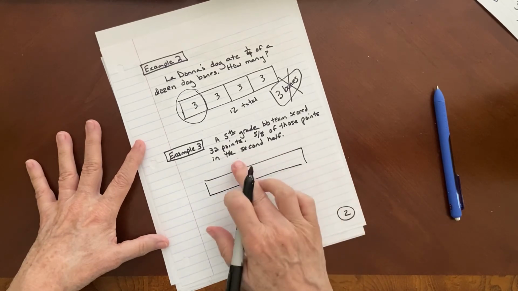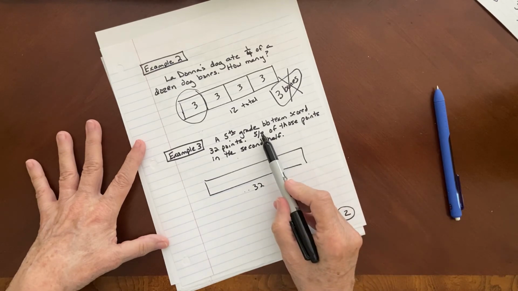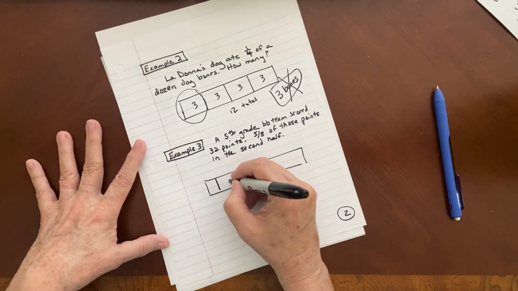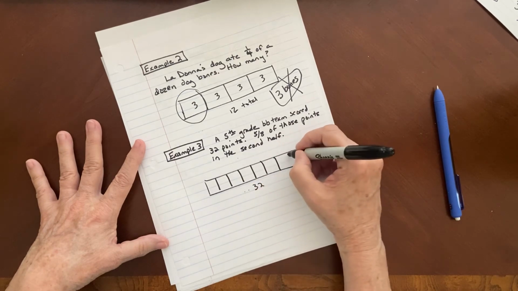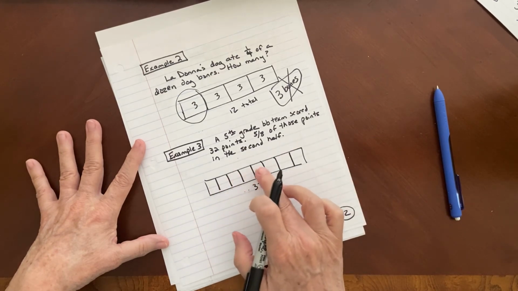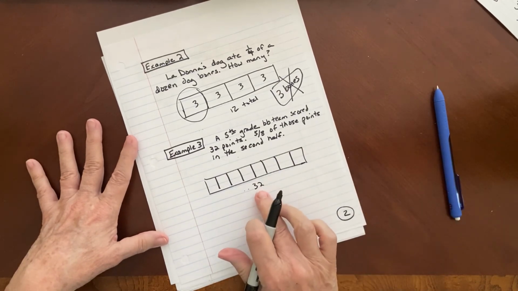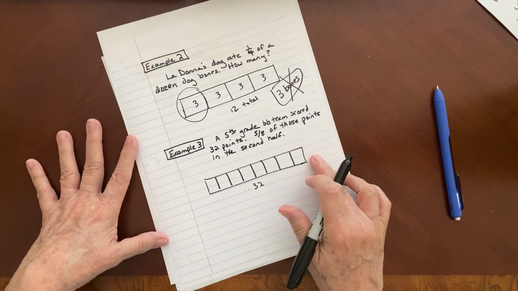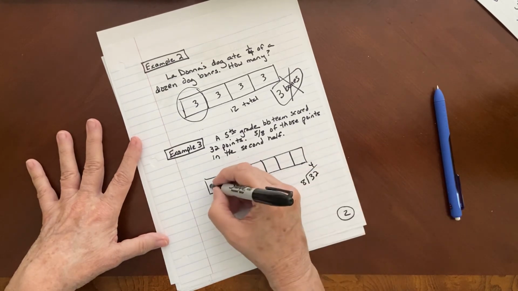What was our total? 32. And how many groups am I going to break it into? 8. 1, 2, 3, 4, 5, 6, 7, 8. Oh, that's pretty good. Okay, so I'm going to divide 32 into 8 pieces, right? So 8 will go into 32 4 times.